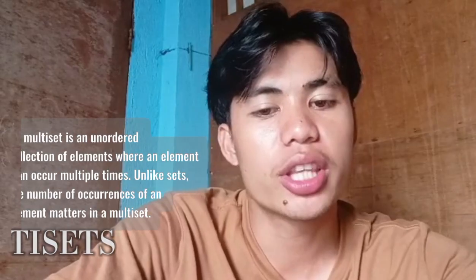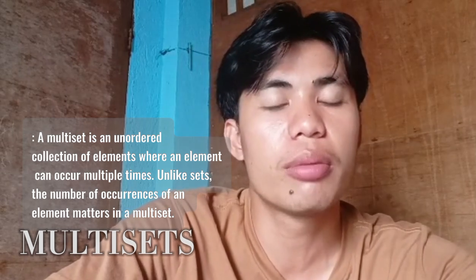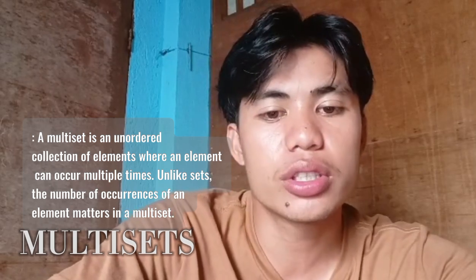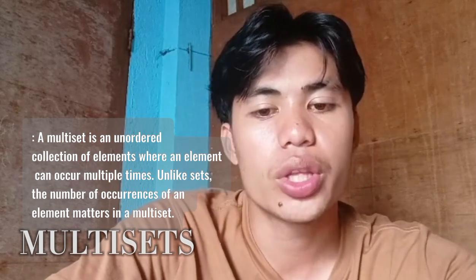Multisets. Definition. A multiset is an unordered collection of elements where an element can occur more than once. Unlike sets, the number of occurrences of an element matters in a multiset. The difference: the multiplicity of an element is the difference of multiplicities in the given multisets, and if the difference is negative, it's 0. Sum: the multiplicity of an element is the sum of its multiplicities in the given multisets.